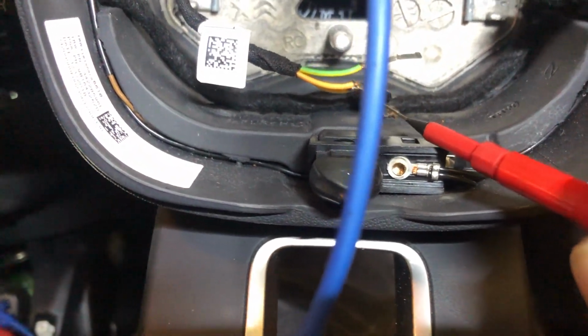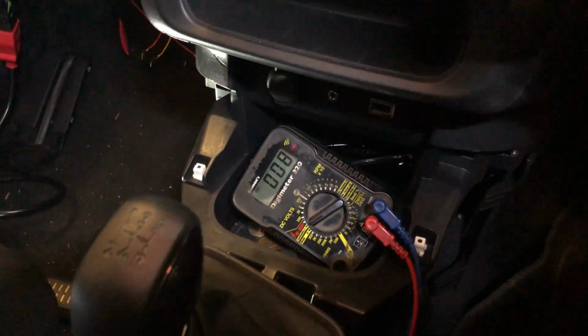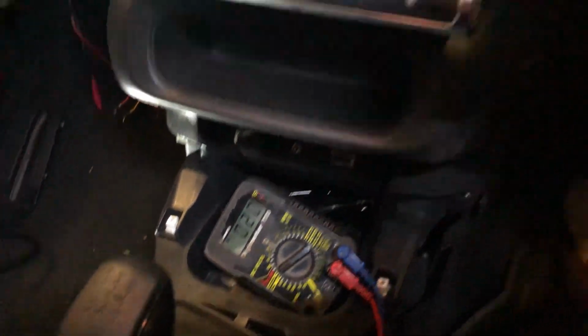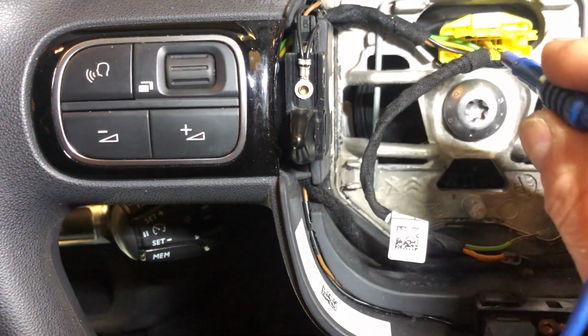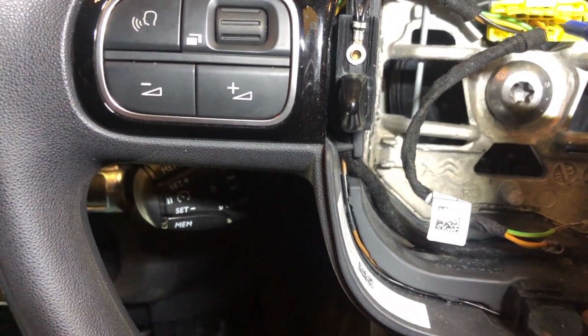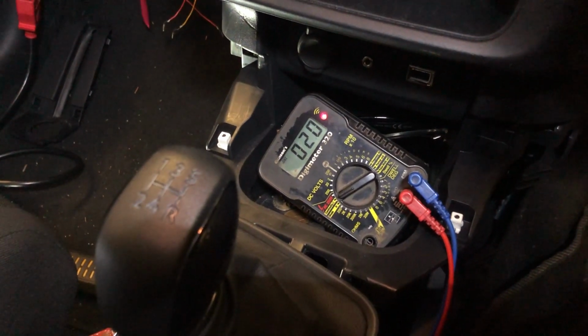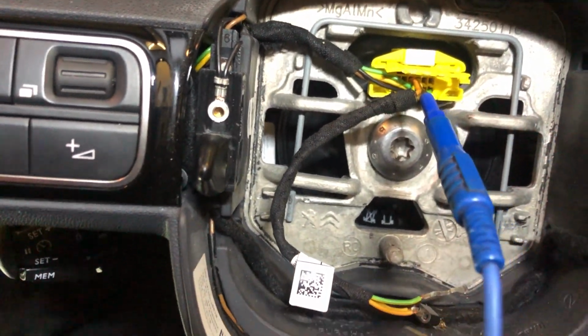So first thing we're going to do is check for continuity in that yellow wire, and we can see we've got continuity there. Now we're going to check for continuity in the orange wire, and we can see we have continuity there. So we've got good continuity from there up to there.